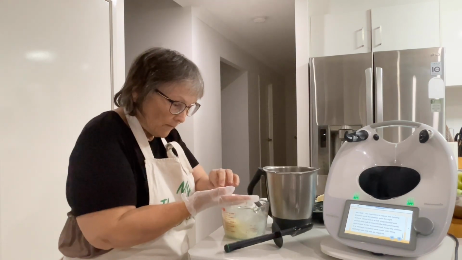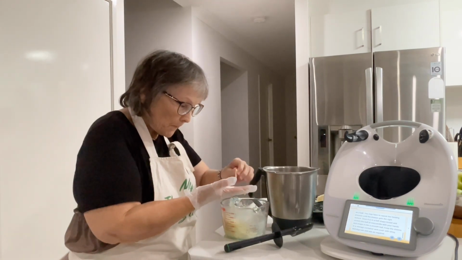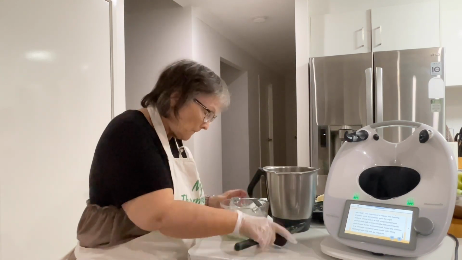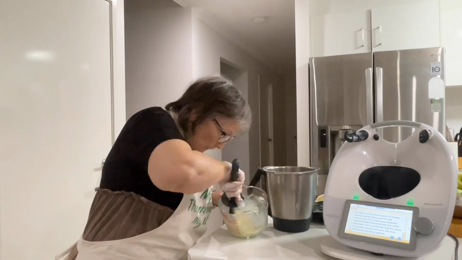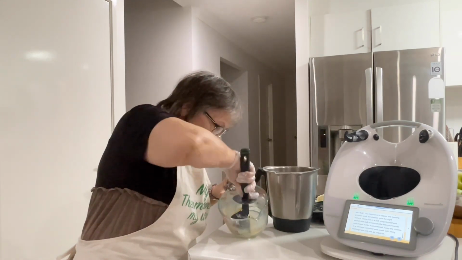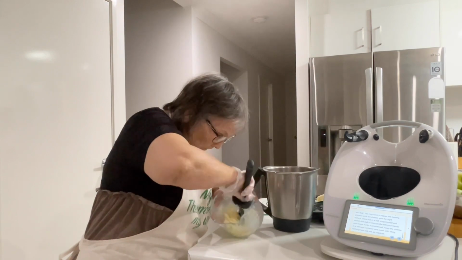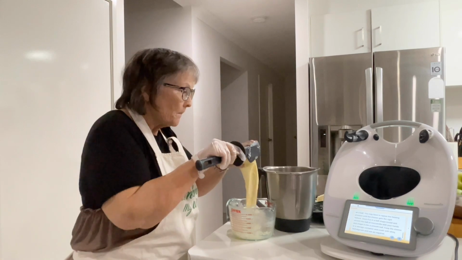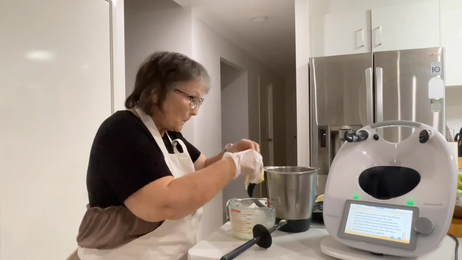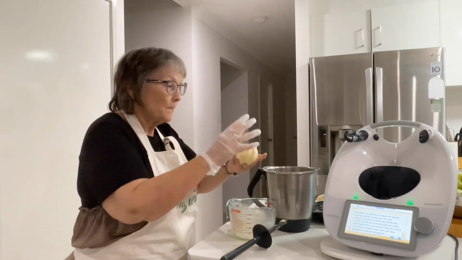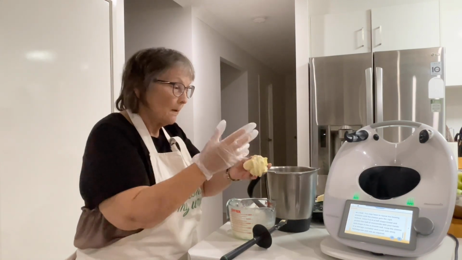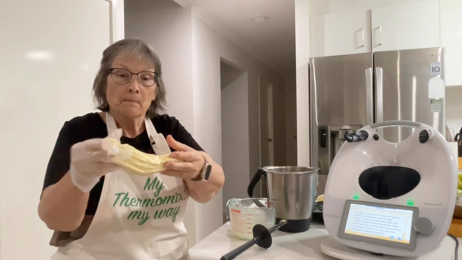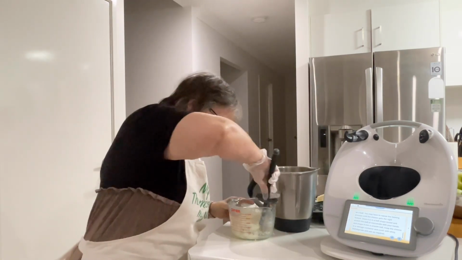Got a bit stuck on our glove. Let's get this last bit out of here.